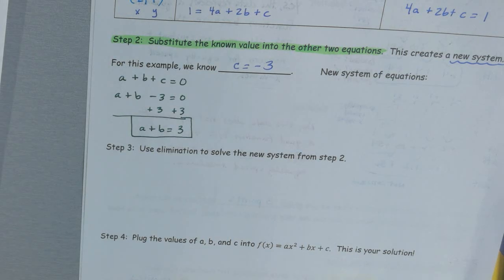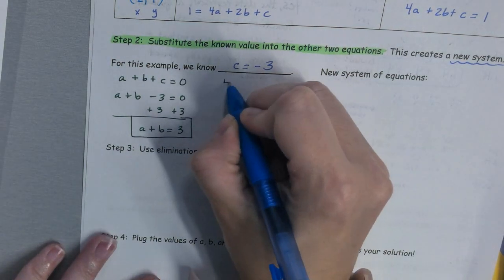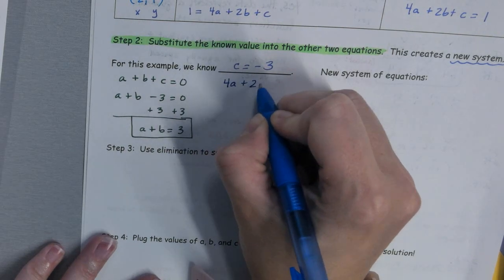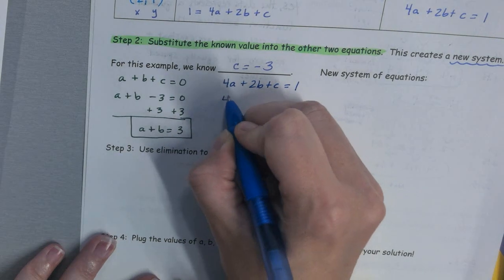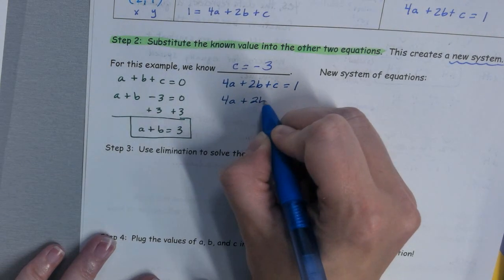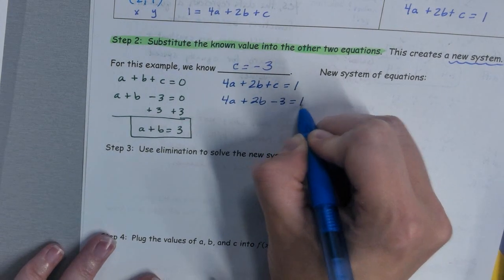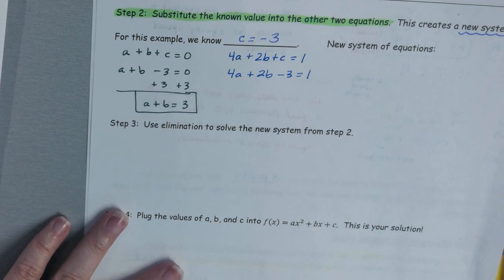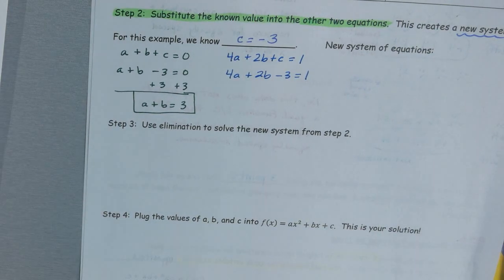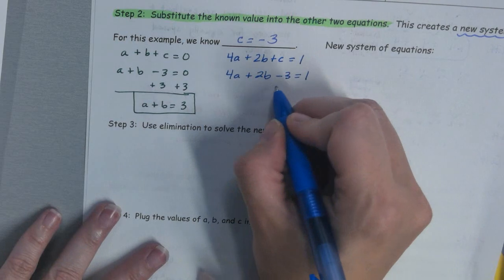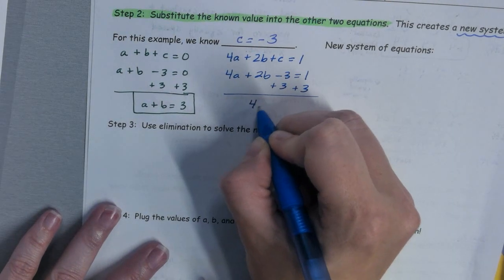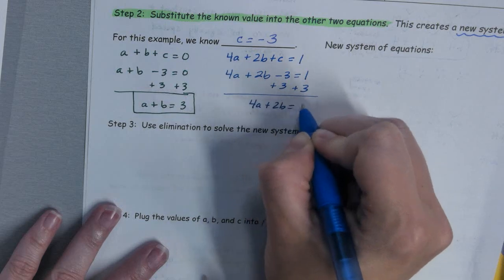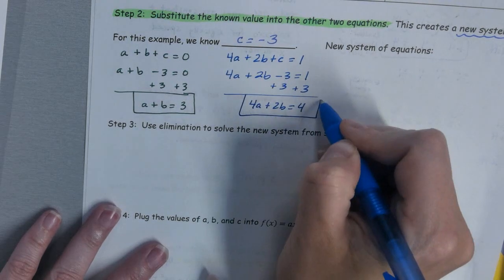And we're going to do the same thing with the other one. So our other equation was 4A plus 2B plus C equals 1. So we have 4A plus 2B minus 3 equals 1. And just like we did last time, we're going to add over 3. So we have 4A plus 2B equals 4.